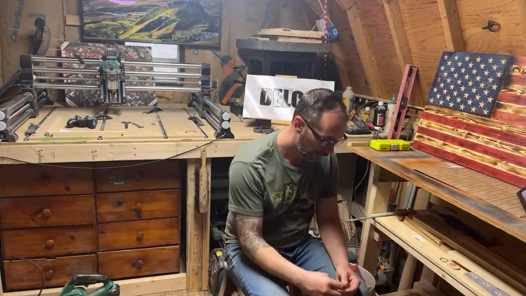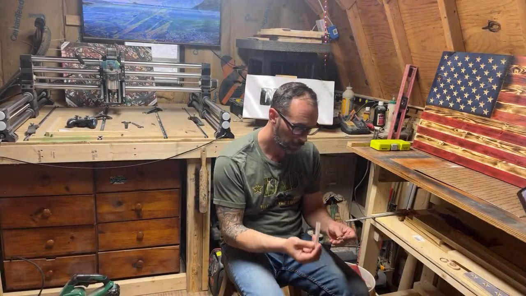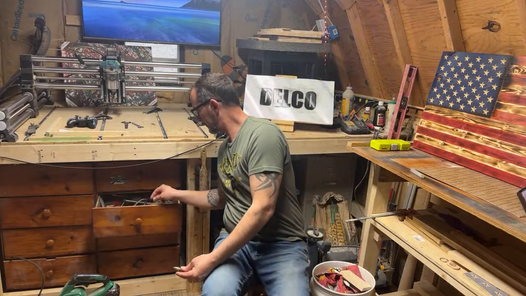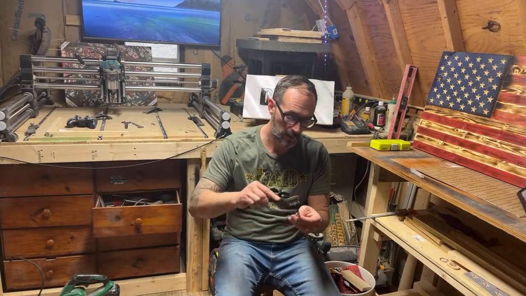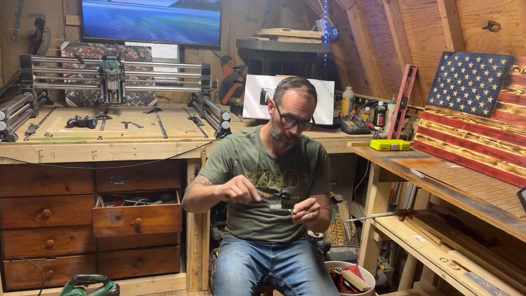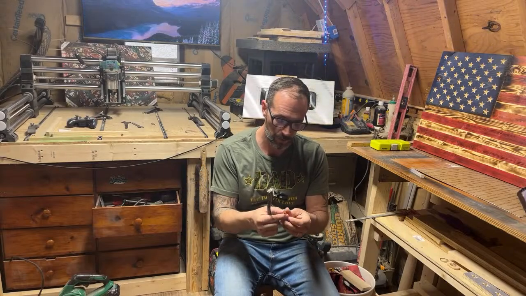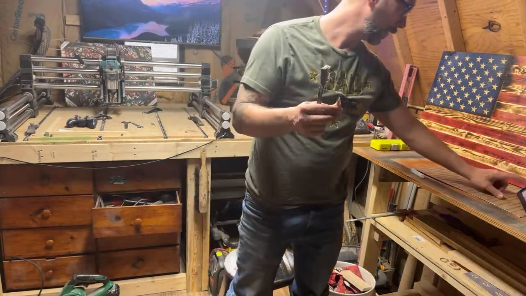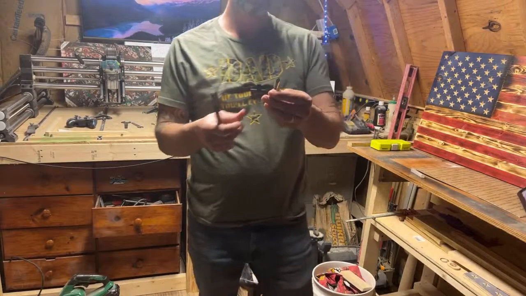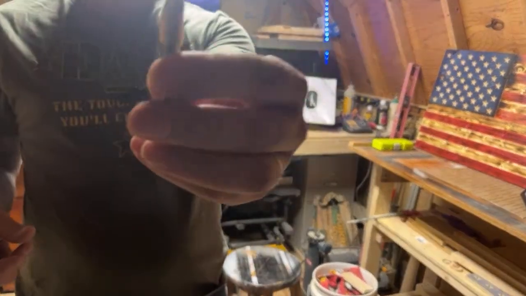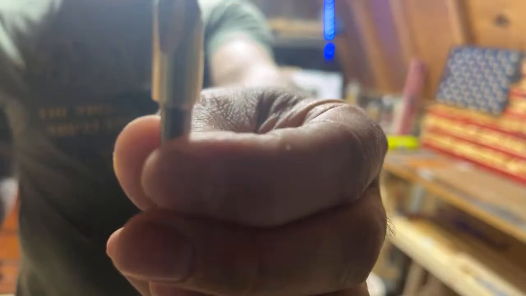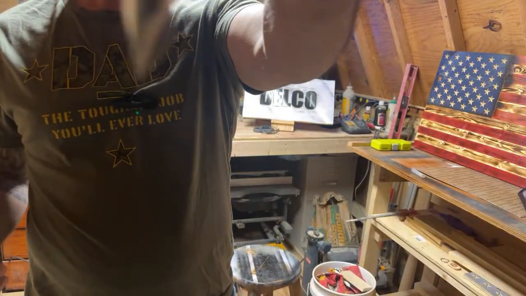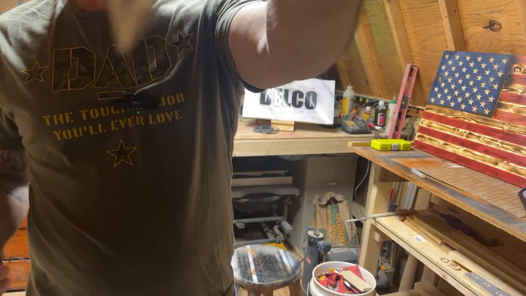Bits. So this bit's my favorite bit. I should probably clean it anyway. This is the 60-degree. For starters, the 60-degree V-bit is my most used bit. This particular bit is made by Cody's, right? This is a 60-degree down cut V-bit.